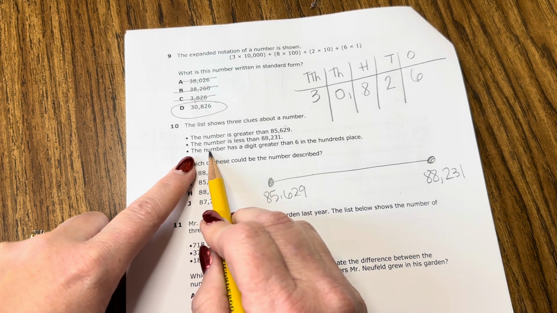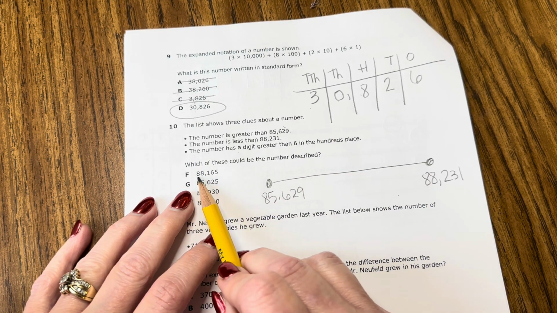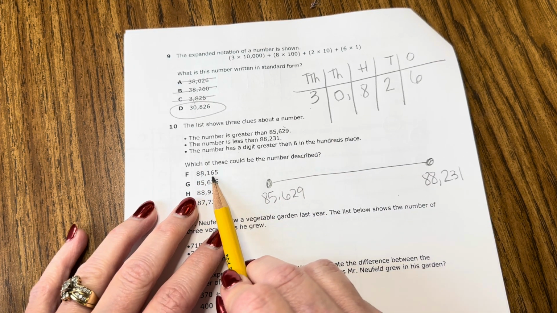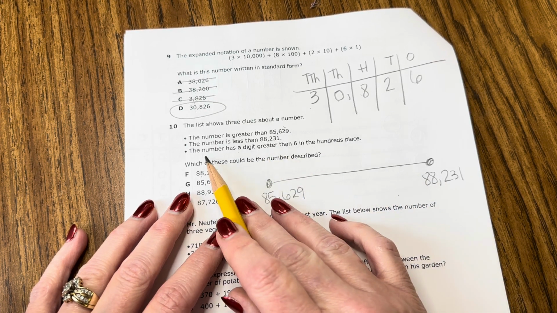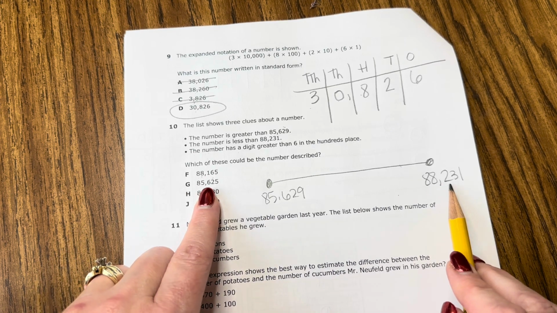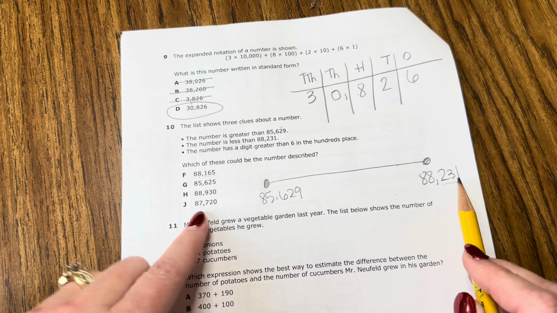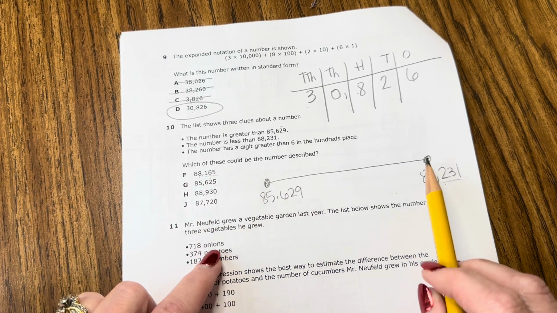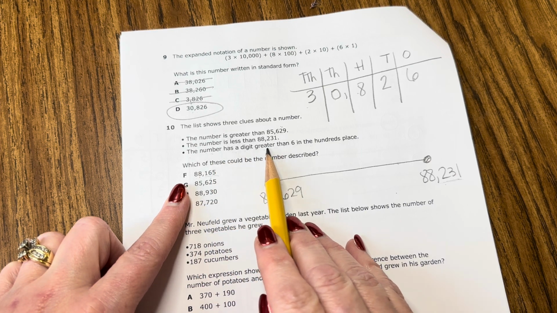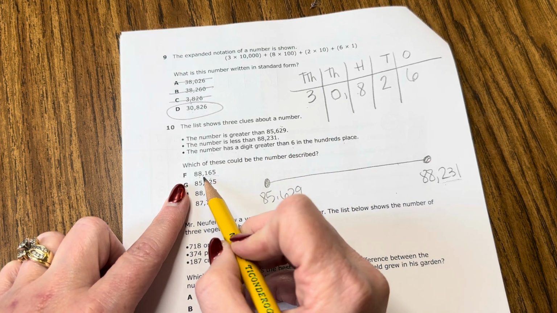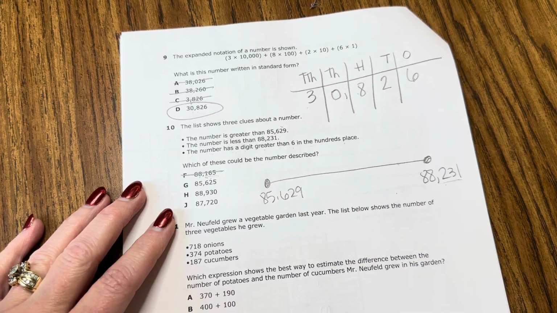Then the last one says the number has a digit greater than 6 in the hundreds place. 88,165. Well, it's going to come before here, but then it says because 88,165 is less than 231. See, 165 and 231. So it's going to come early. But this says the number has a digit greater than 6 in the hundreds place. So I'm looking at my hundreds place, and that's 1. And that digit's not greater than 6, so it can't be that.